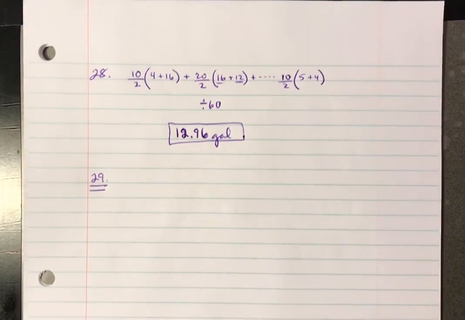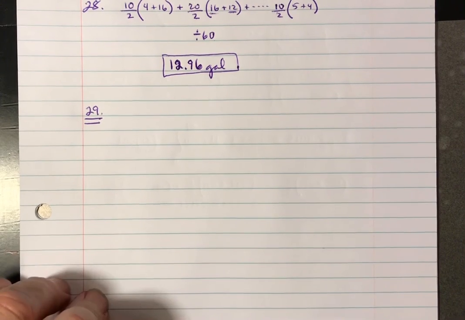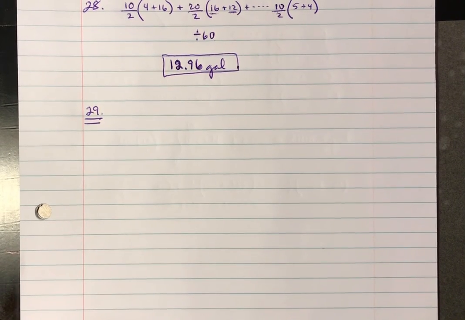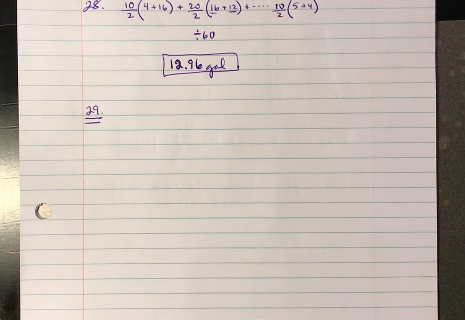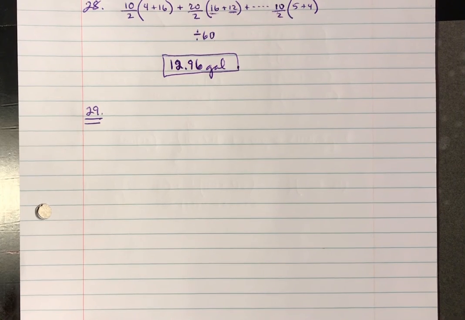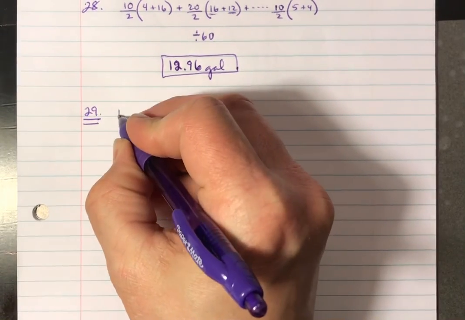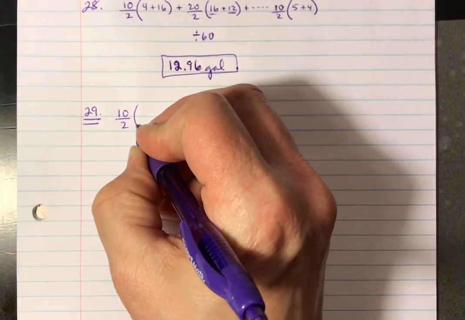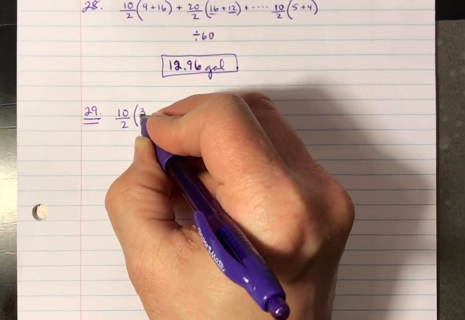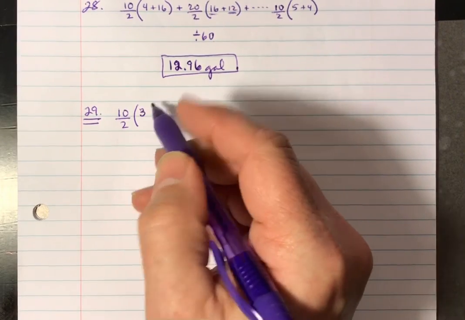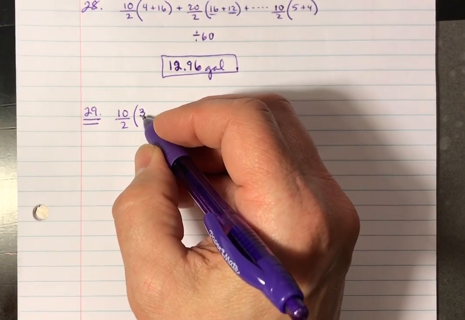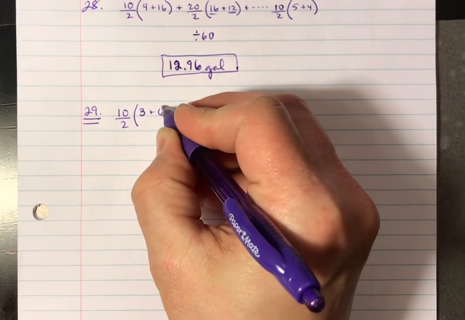Now, 29 is dealing with the rate at which hot dogs are being sold. The convenient thing here is that these are taken at different intervals of minutes, and the rate of sales is in hot dogs per minute. So we don't really have to worry about our conversion of units here. But my first interval is from 0 to 10. So I'm going to take 10 divided by 2, and at the beginning of the time interval it's 3 hot dogs per minute, and at the end, it's 6 hot dogs per minute.